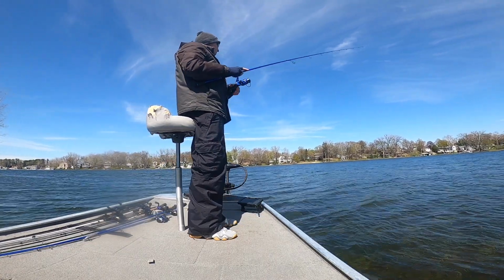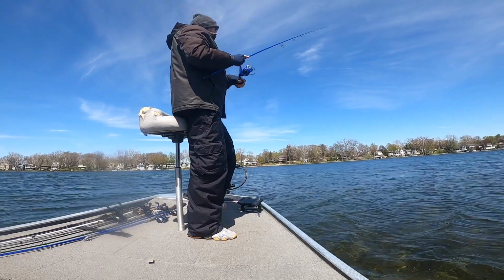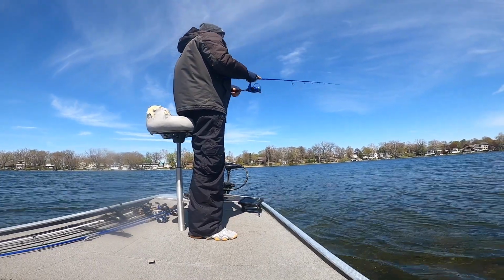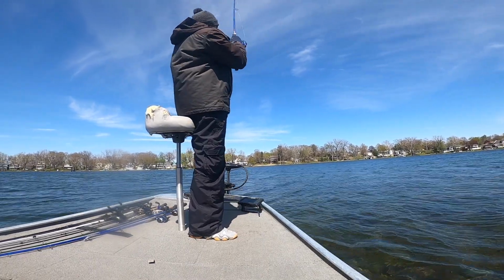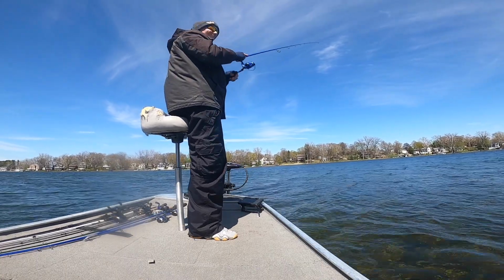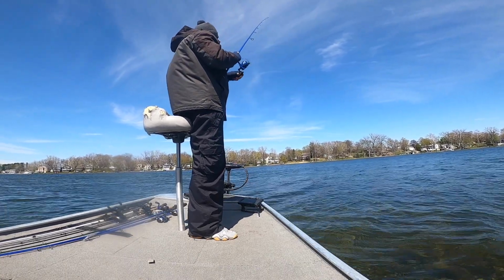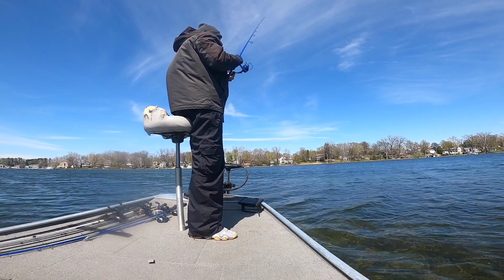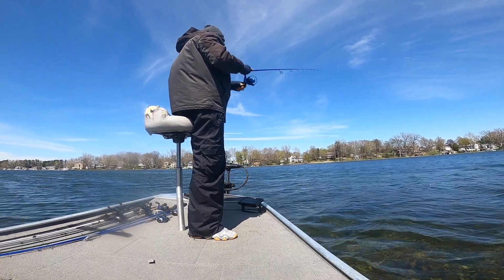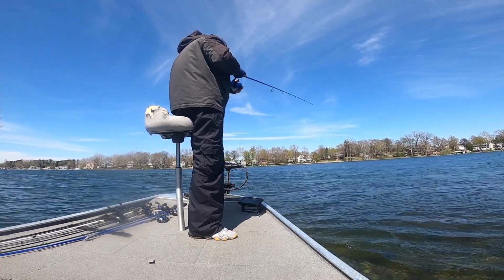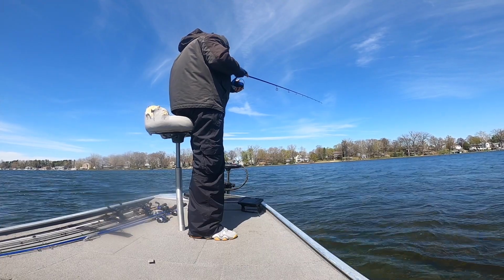Now, here in this clip, we've made a big move. We moved about 15-20 minutes away. We are on a chain of lakes, and we moved to an area that has clear water, but I know that there are very hard spots down this entire grass line.